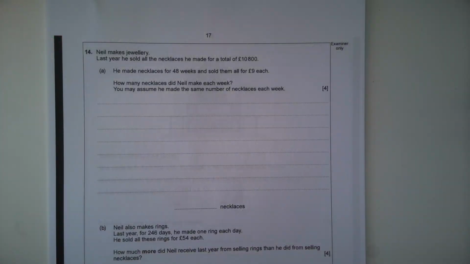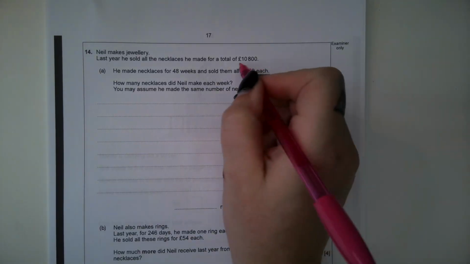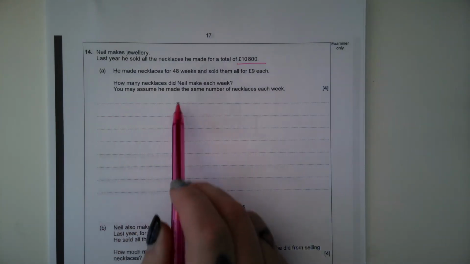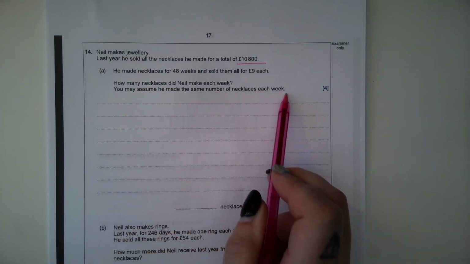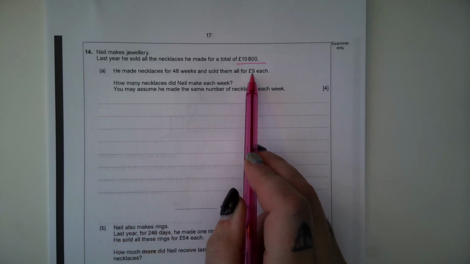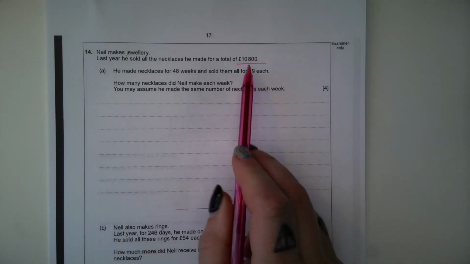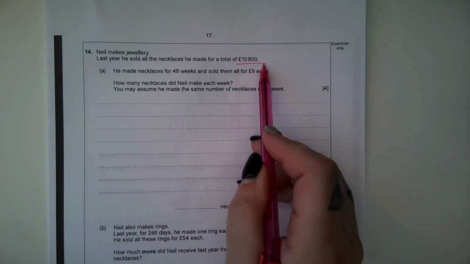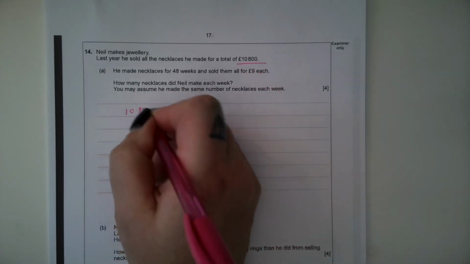Question 14. Neil makes jewellery. Last year he sold all the necklaces he made for a total of £10,800. Part A. He made necklaces for 48 weeks and sold them all for £9 each. How many necklaces did Neil make each week? You may assume he made the same number of necklaces each week. So if he charged £9 each, I'm going to see how many necklaces he made first of all. So we're going to do 10,800 divided by 9.